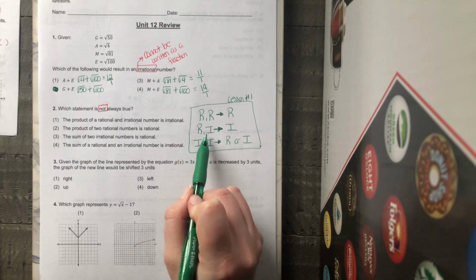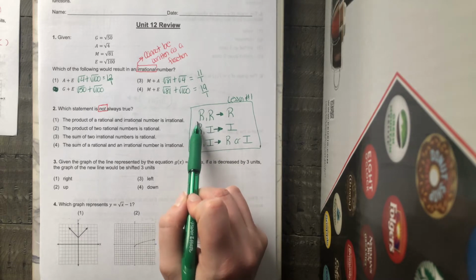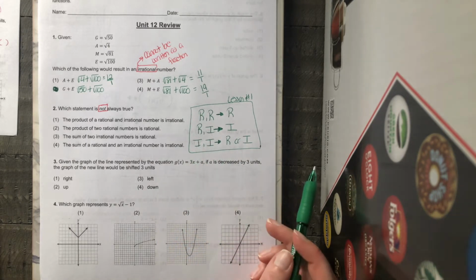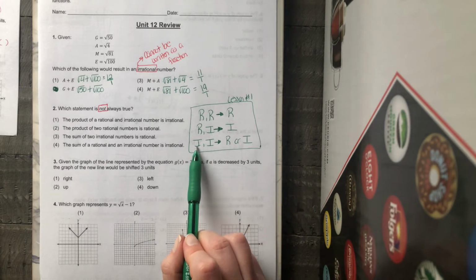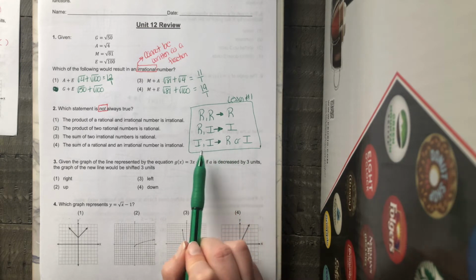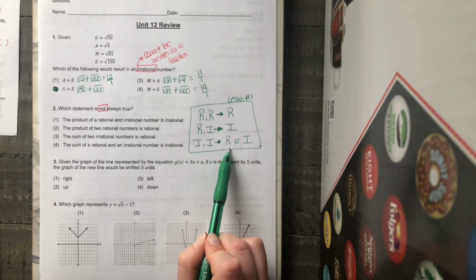So R and I always gives you an I, okay? If you can remember even just the first two here, then you can remember the third one almost by default. So two irrationals. If two people are being crazy, sometimes the answer is crazy, you just get a crazy person. But sometimes two crazies come together and then they get that rational answer in the end, okay?